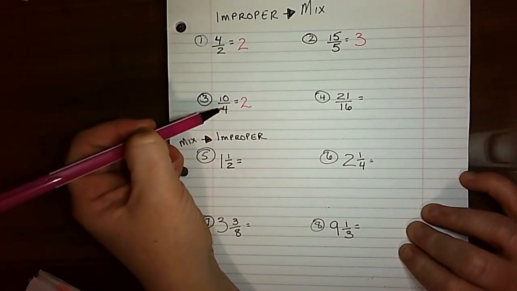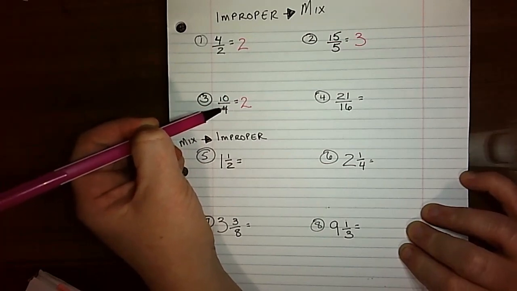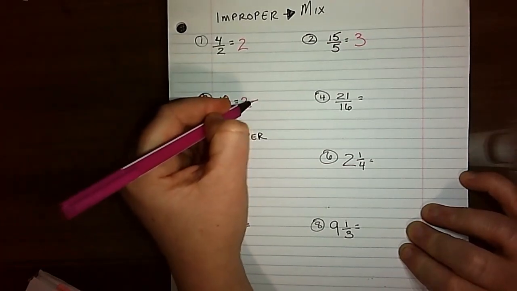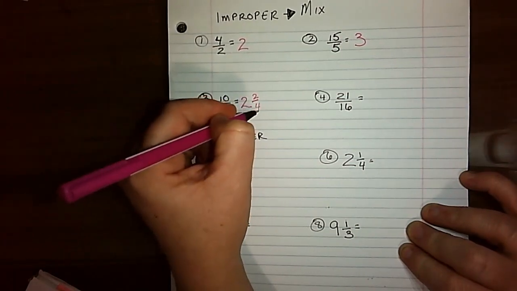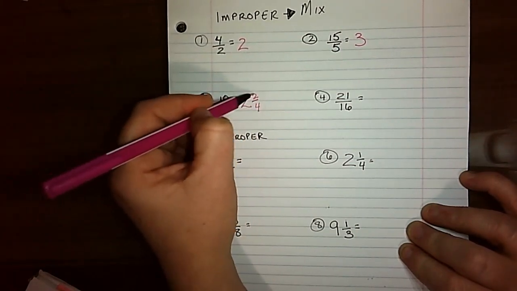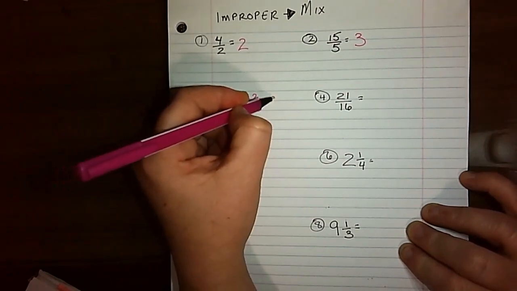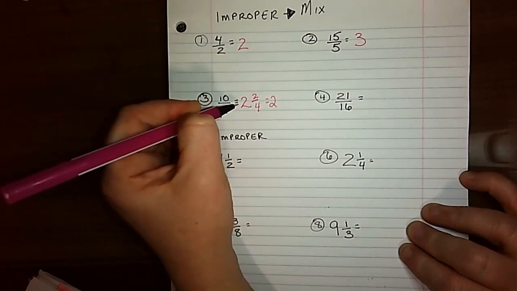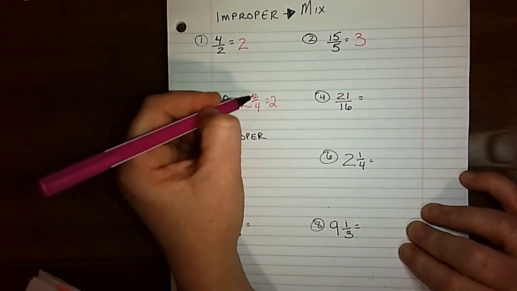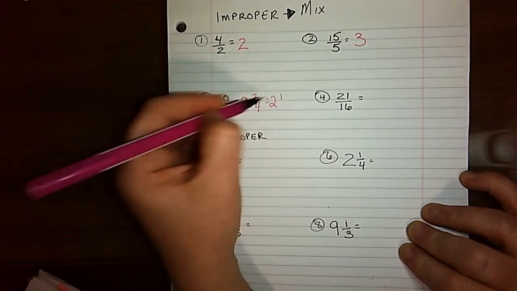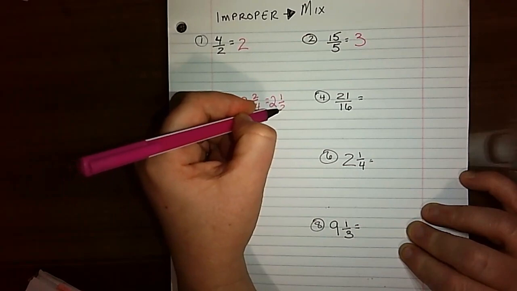But then I have a remainder because 2 times 4 is 8. So I have 2 left over, and I put it over the 4. But we know that that can go down a little bit further. We can reduce it. The 2 stays there, our full 2. And then that 2 goes into itself once, but then goes into the 4 2 times.